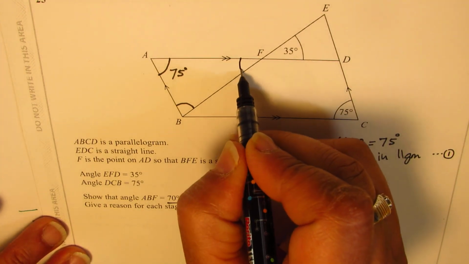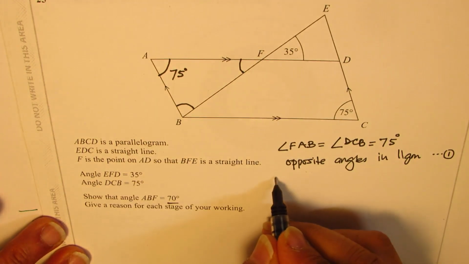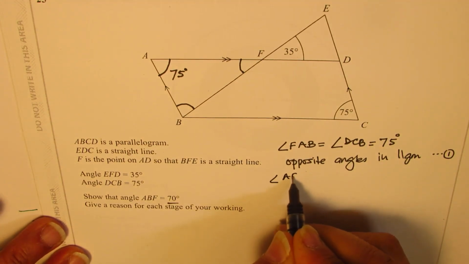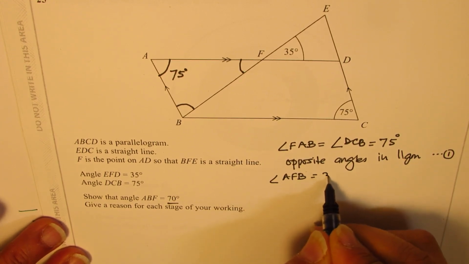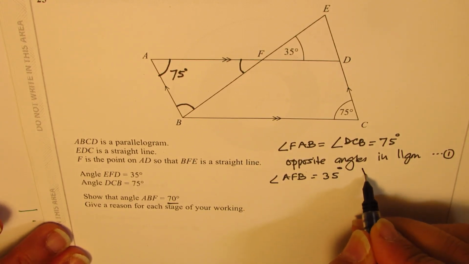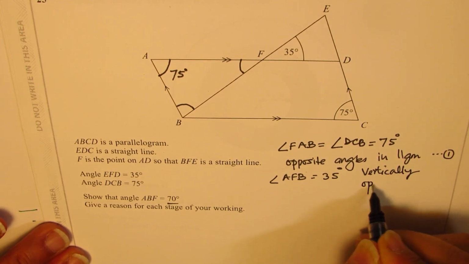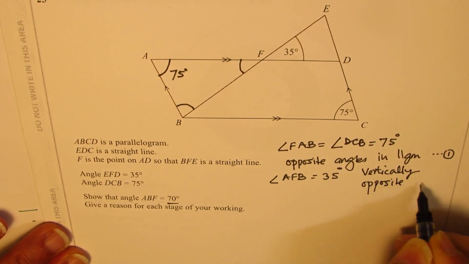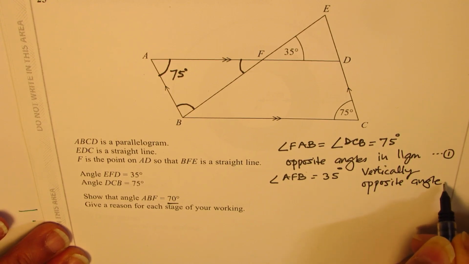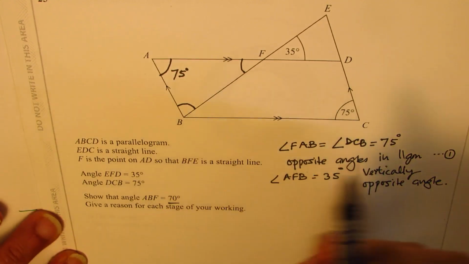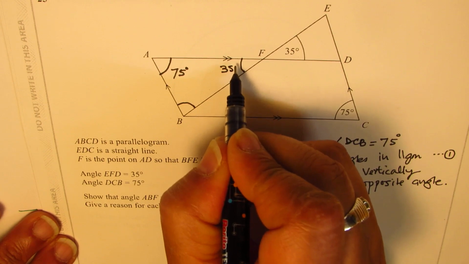Now this angle here, angle AFB, is equal to 35 degrees. It's a vertically opposite angle. They're always equal, right? So this is 35 degrees.